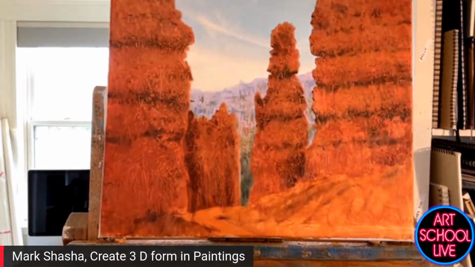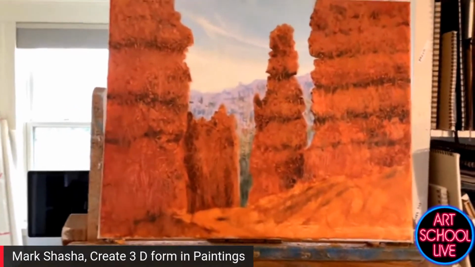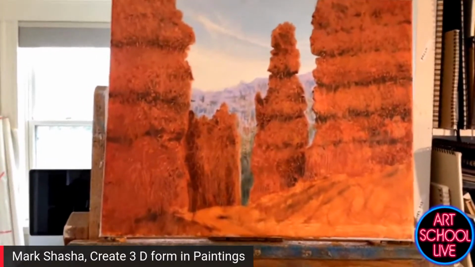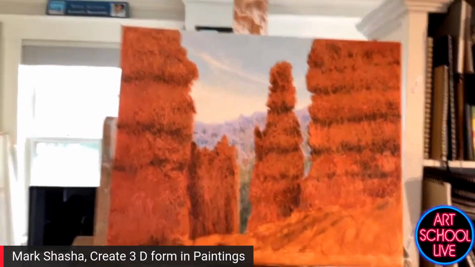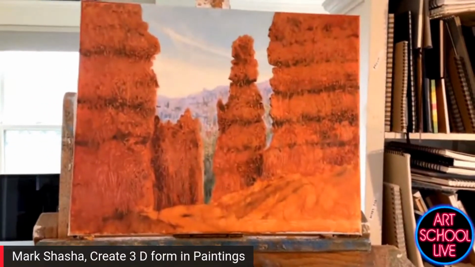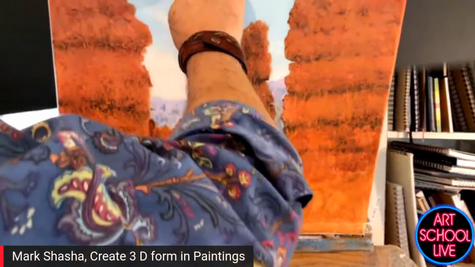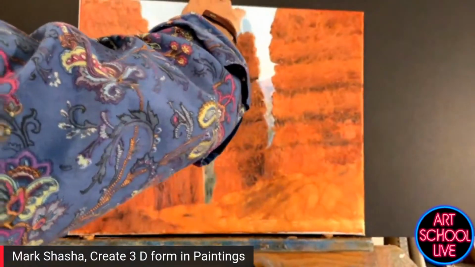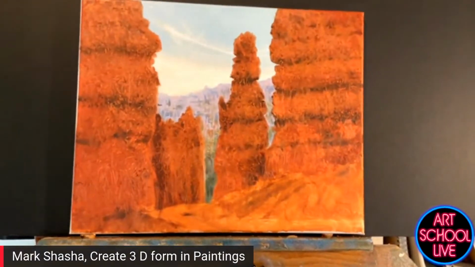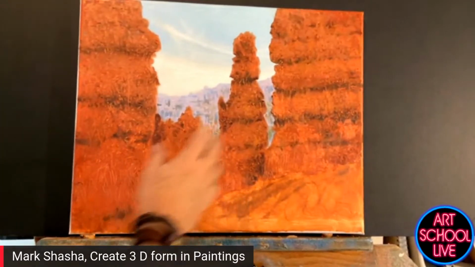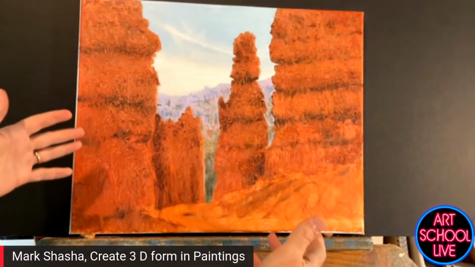And now we're going to go off to Bryce Canyon, where I'm going to put some light into a painting that doesn't have much light in it. And this is going to show us how to turn this into a three-dimensional object. Yes, this does not really have three dimensions right now. What you see here are forms that are in Bryce Canyon.